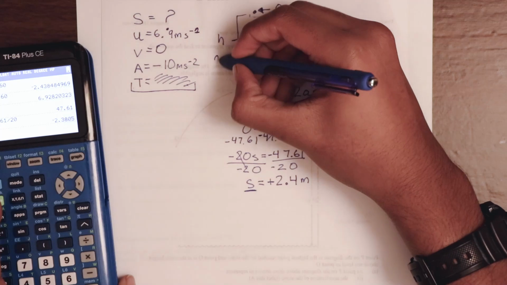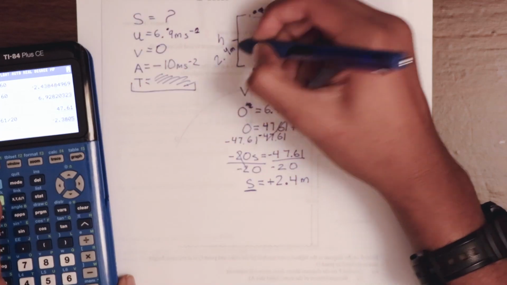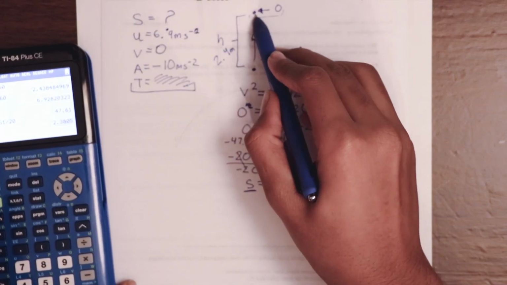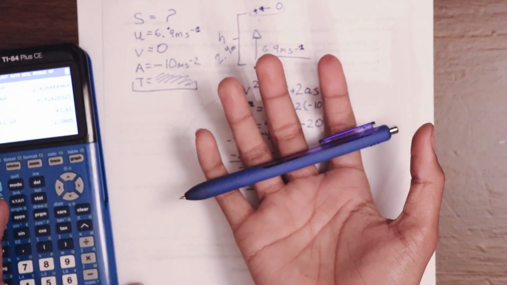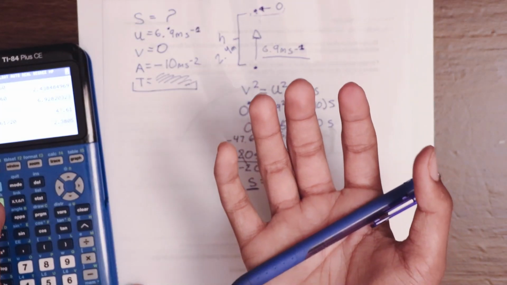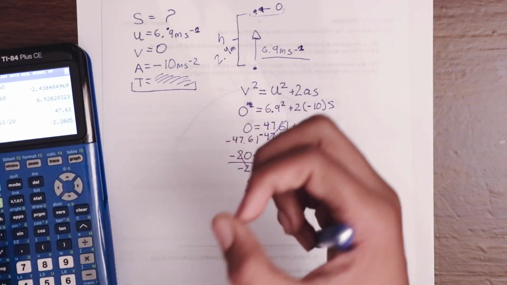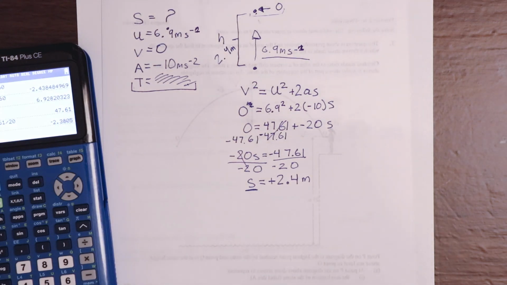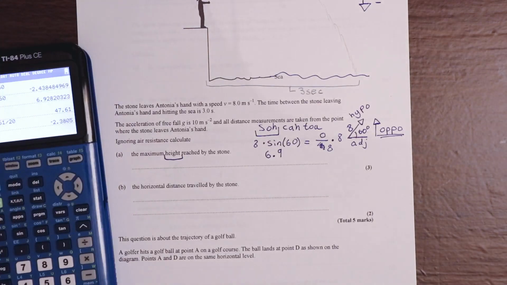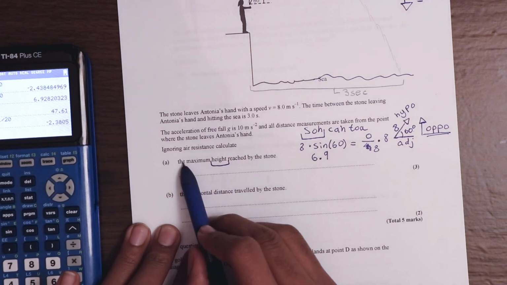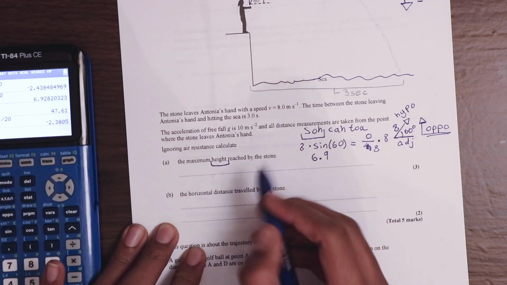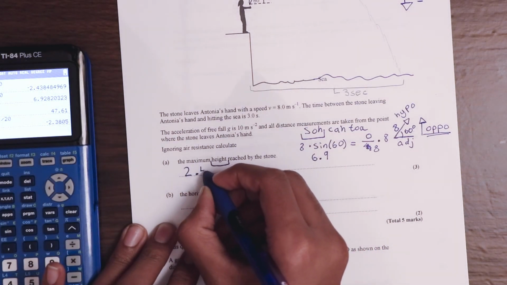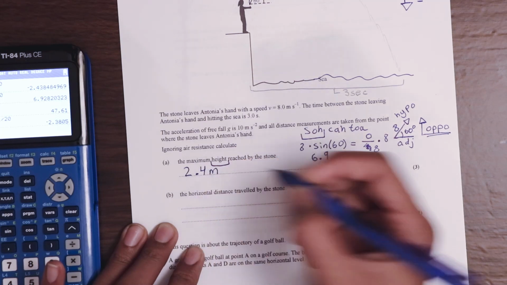So that means at 2.4 meters, the ball is at the vertex. The pen is at the top. At 2.4 meters, the velocity is 0. The maximum height reached by the stone, 2.4 meters.